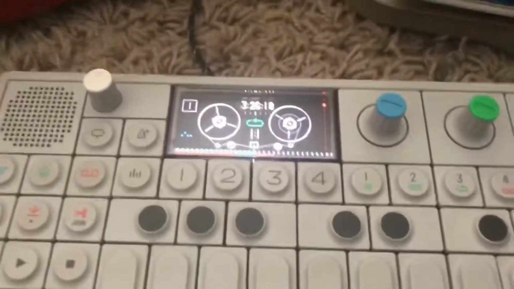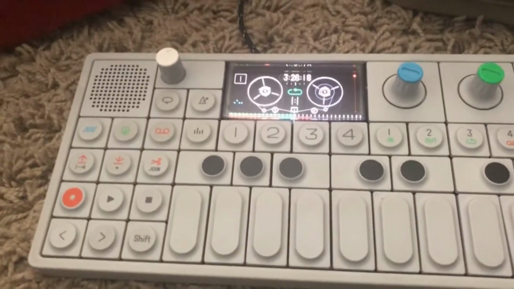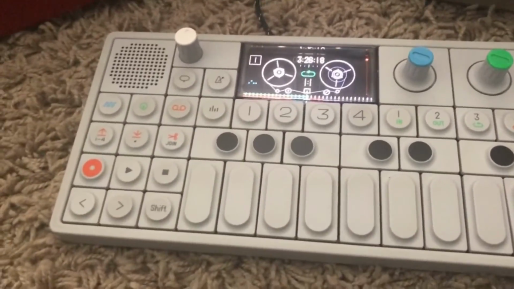That's really my idea. Hopefully this helps you see a little bit more about how you can use this good old, aging, incredibly still useful OP-1 to work with samples.